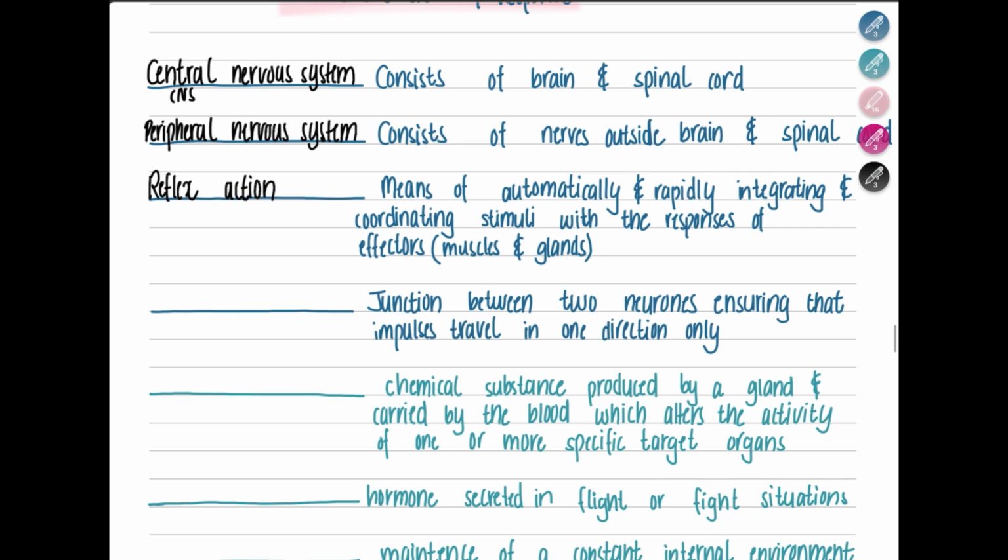Okay, moving on. A junction between two neurons, that is a synapse. It ensures that impulses travel in one direction only. Synapse.